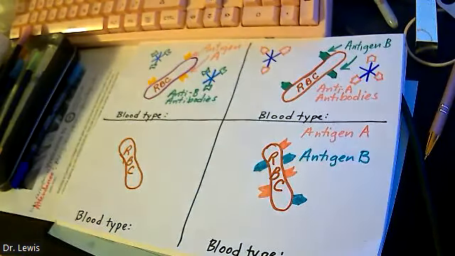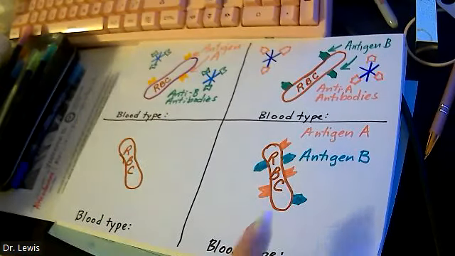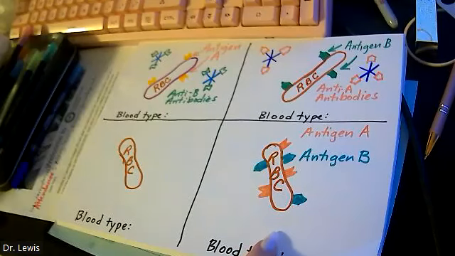So we have antigen A and antigen B on this red blood cell.